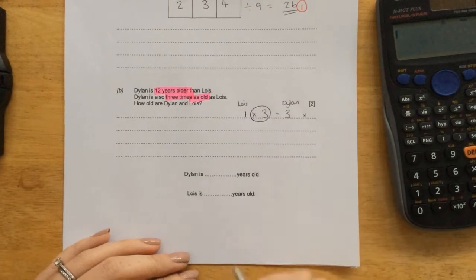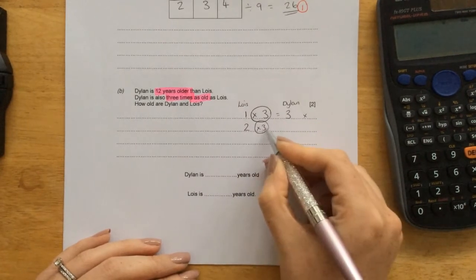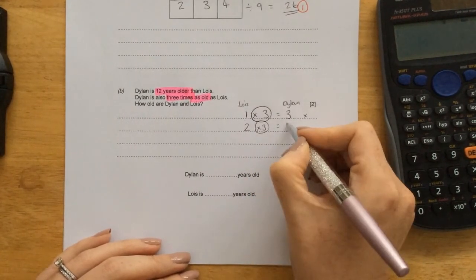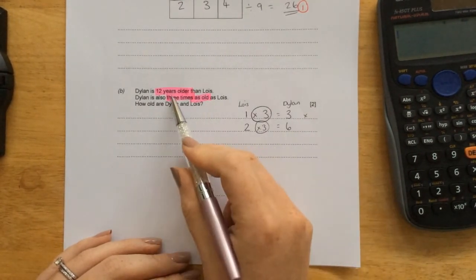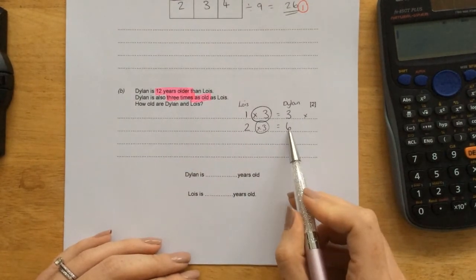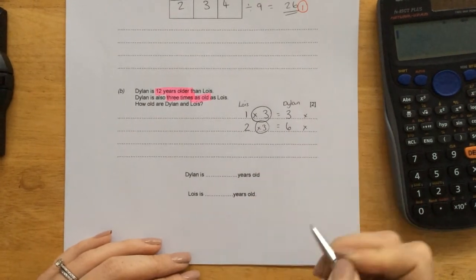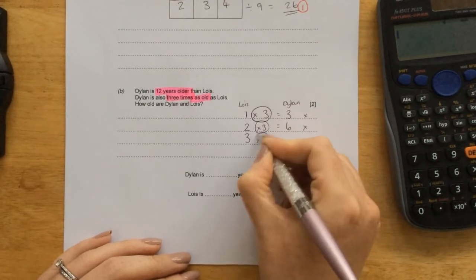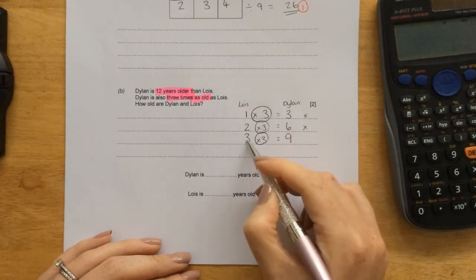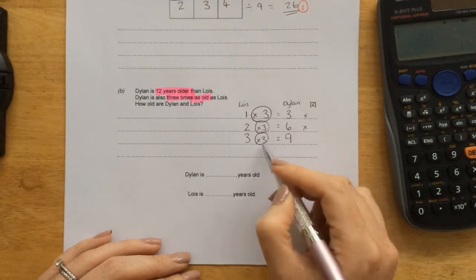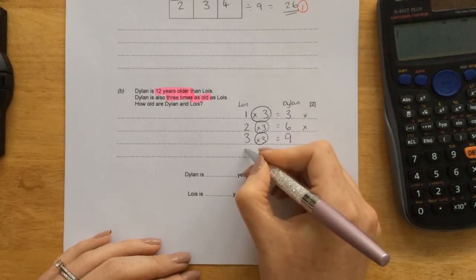So that's not right. I could then also say that Lois was 2 and Dylan was 3 times as old as her. So 2 times 3 would make Dylan 6 years old. So I need to see then if that makes him 12 years older than Lois. Well, 6 years old is not 12 years older than 2 years old. So that there is wrong. I could do 3 times 3. So that would make Dylan 9 years old and Lois 3 years old. So that would be the 3 times as old, correct? However, 9 is not 12 years older than 3 years.